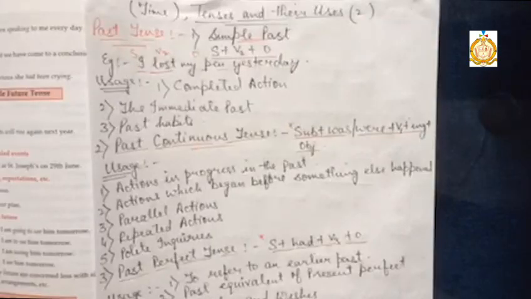So now we are going to begin with our next two tenses, which are past tense and the future tense. Past tense simply means the very time which has already gone. It's yesterday's part.